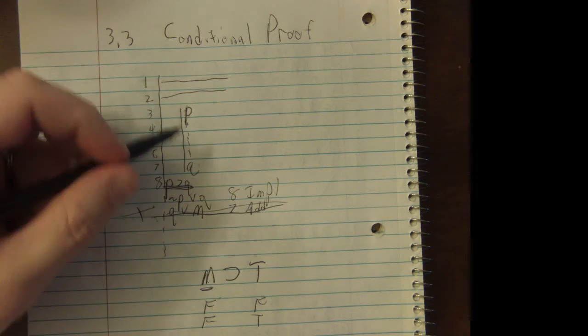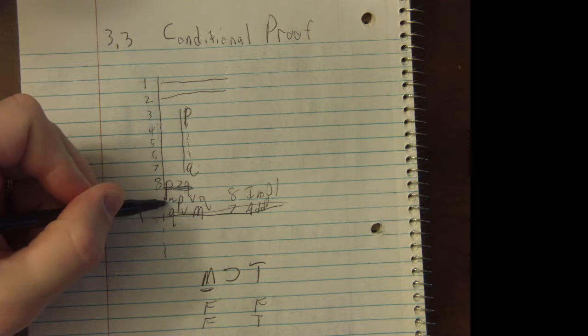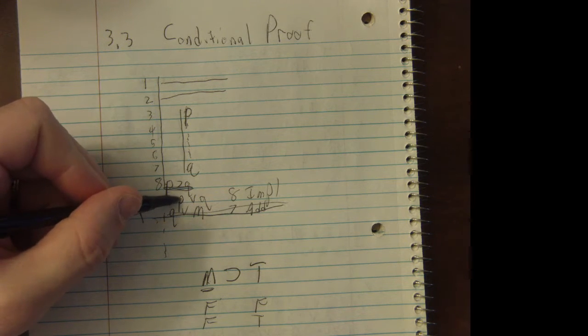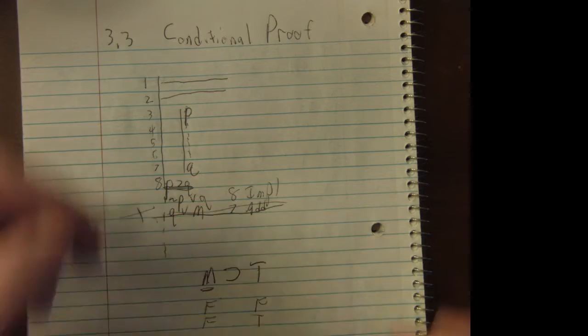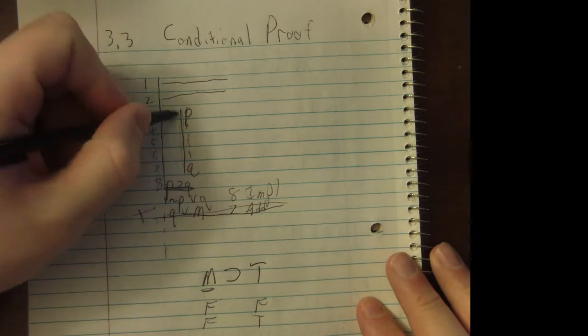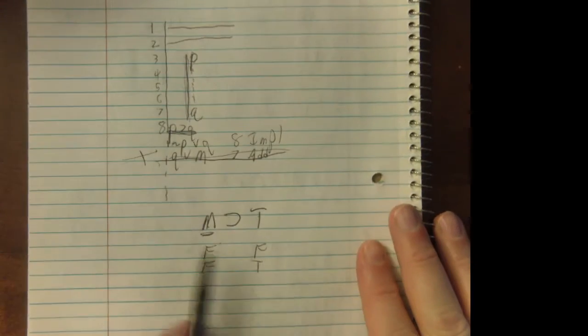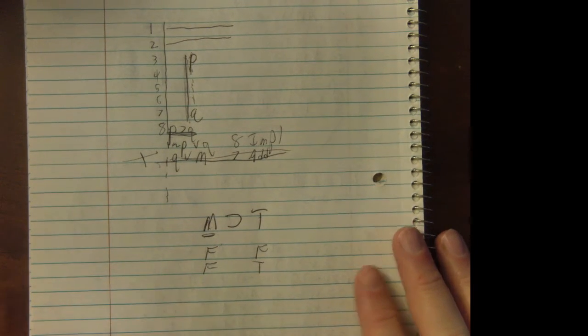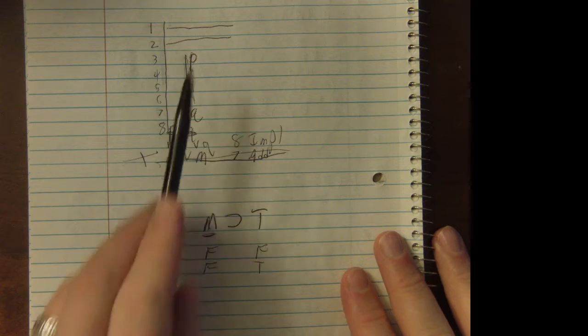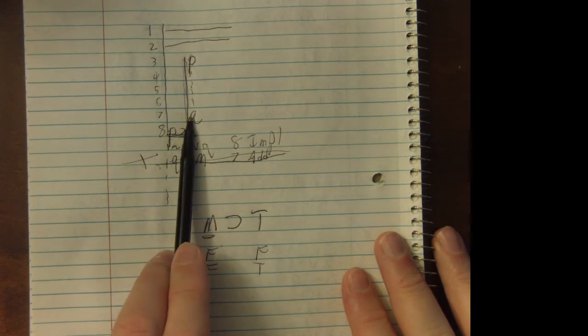And then this line would say something like, Mickey's not over 10 feet tall, or he's the tallest person in the room, etc. And so the reason these are indented is we don't know any of them. They might be true, they might be false. We don't know because of the nature of horseshoes. All we know is that P leads to Q. That's all we're doing with the conditional proof.